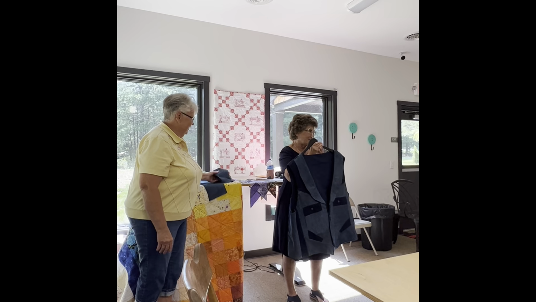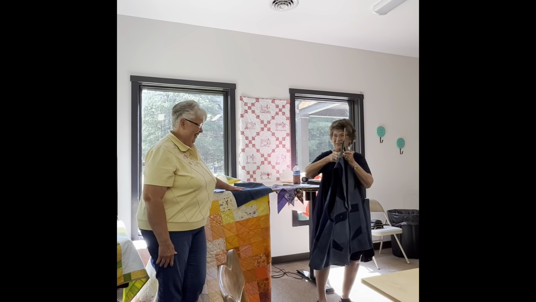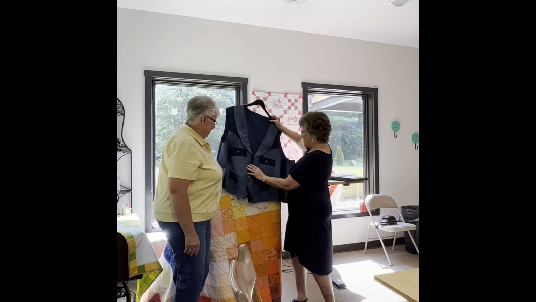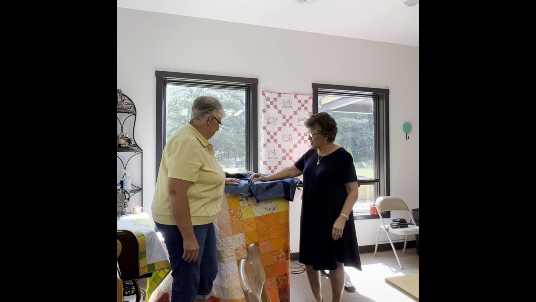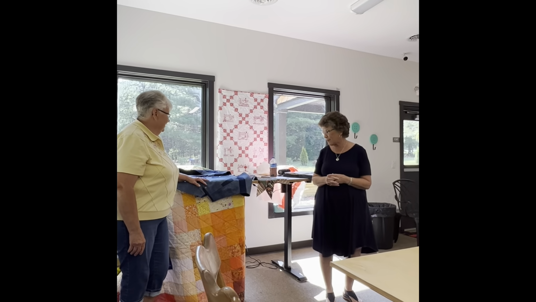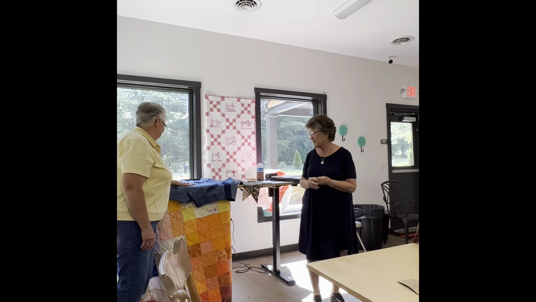Wow. Has he worn it yet? Gorgeous. Has he worn it yet? Not yet, he just got it from her the other day. Wow. I bet he'll be in it once. And she put the snaps on and everything, and I just wanted Carrie to explain to us how all this comes together. Wow, thank you, Carrie. That's awesome.